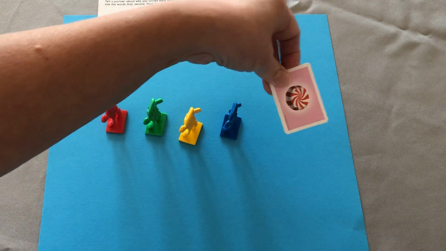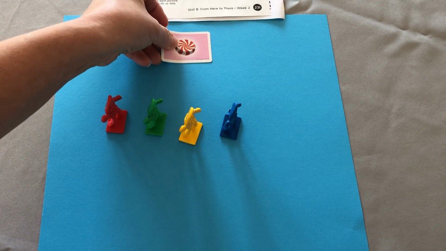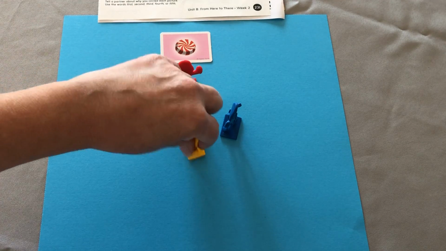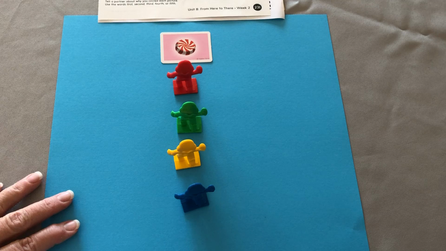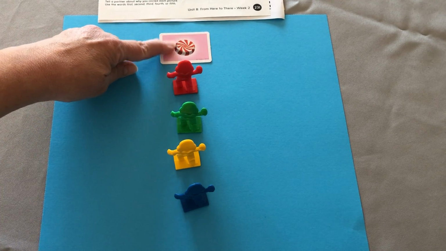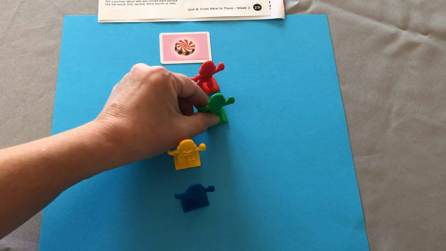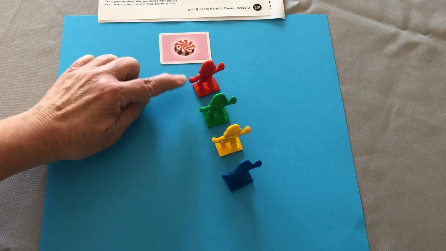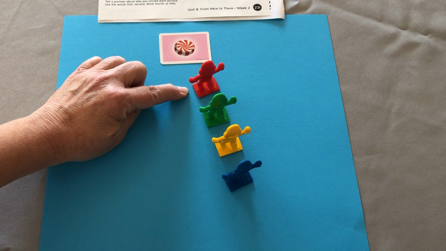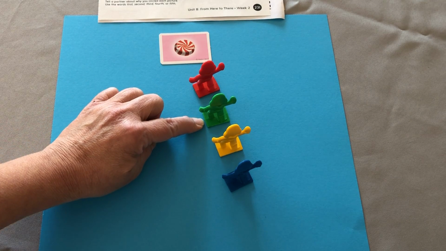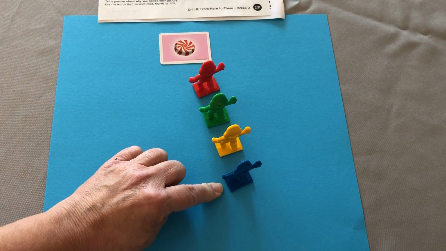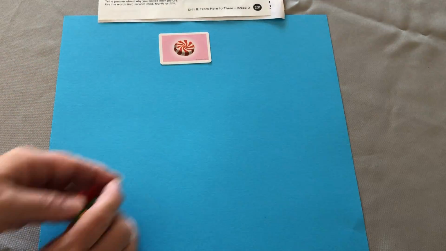Now, what if the peppermint moves and the line is different? It makes a difference where they are facing. So now they're all facing the peppermint this way because this is where they are going. And now the red person is what? First. And the green person is second. And the yellow person is third. And blue person is fourth. So we've had a little bit of experience with those words.